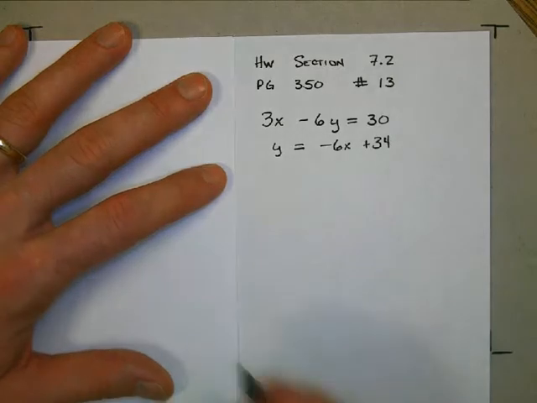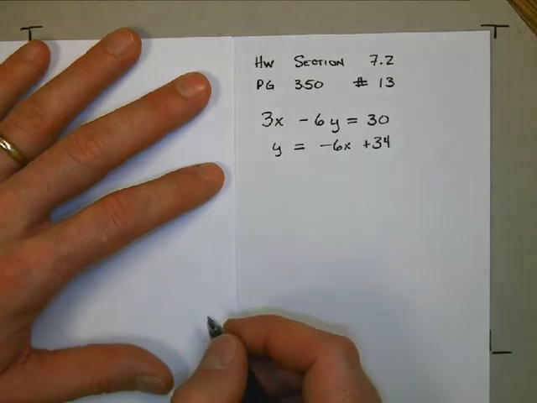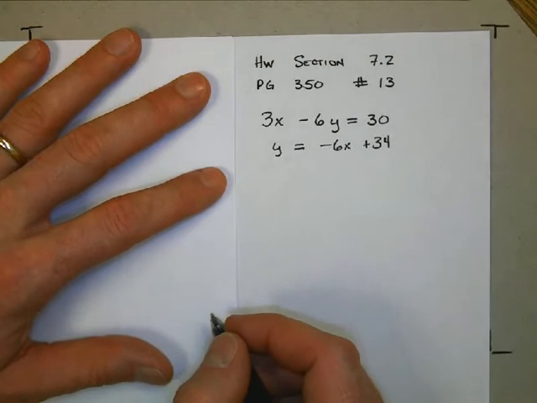This is homework section 7.2, page 350, number 13. 3x minus 6y equals 30, y equals negative 6x plus 34. We're solving this problem by using the substitution method.